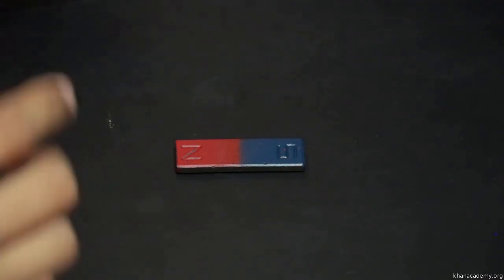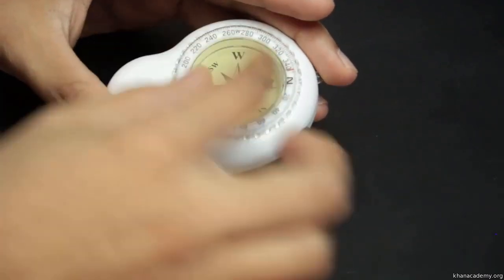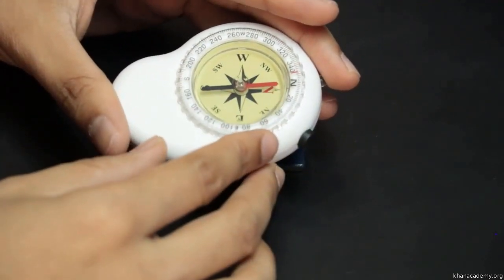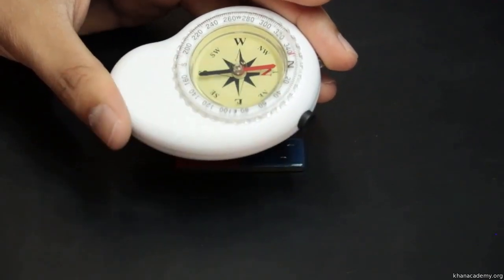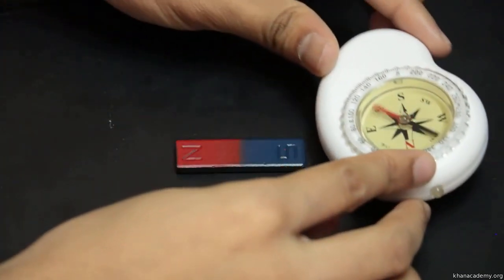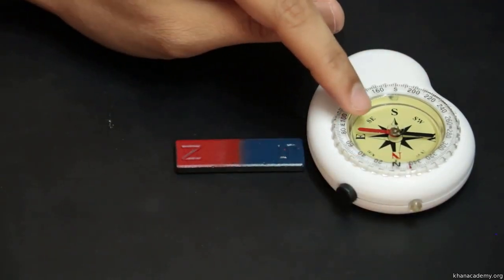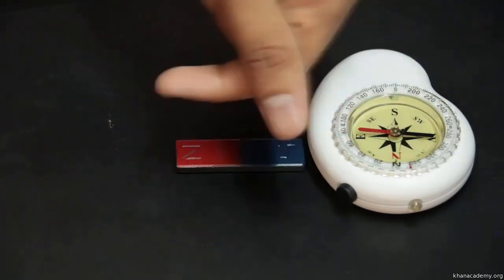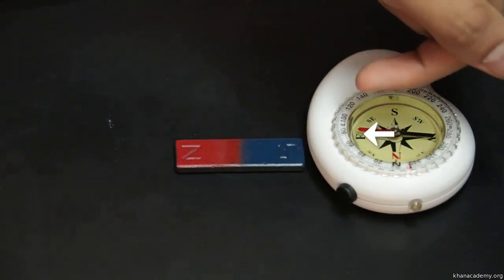And we can do that by introducing a compass. Because a compass has a tiny magnet which is free to rotate, so it will show me what direction the force is. And the red of the compass is the north, the black of the compass is the south. So I'm going to keep my compass over here. And notice the north is being attracted by the south, and as a result the north is being pulled this way. And therefore, by definition, the magnetic field at this point is in this direction.